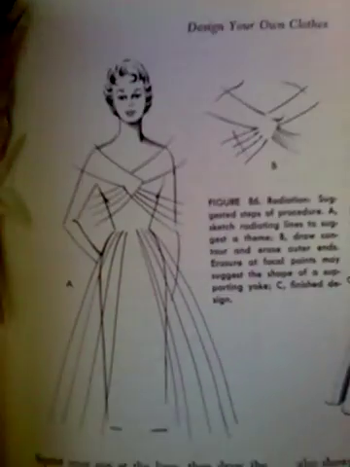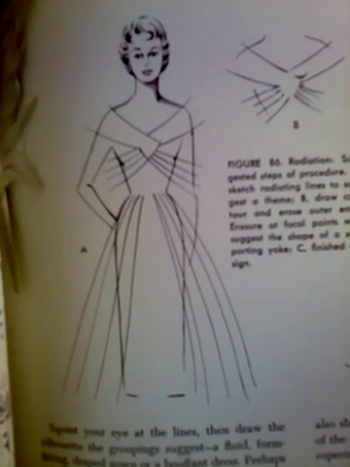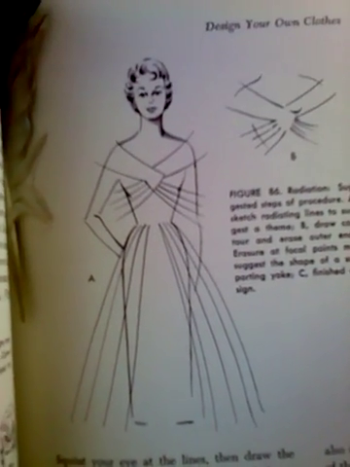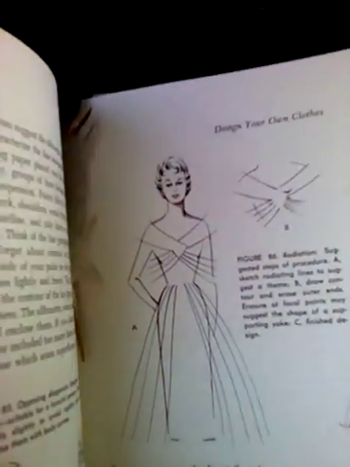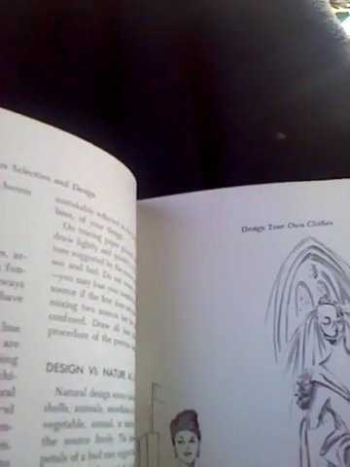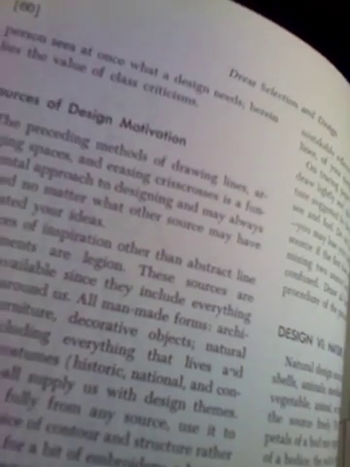Every design will not be equally successful, but before discarding any of them, study it to be sure that you made the most of it. Sometimes another person sees at once what a design needs. Herein lies the value of class criticism.